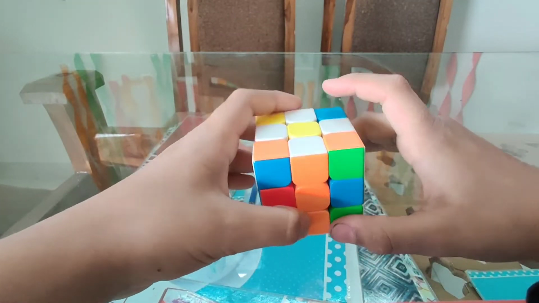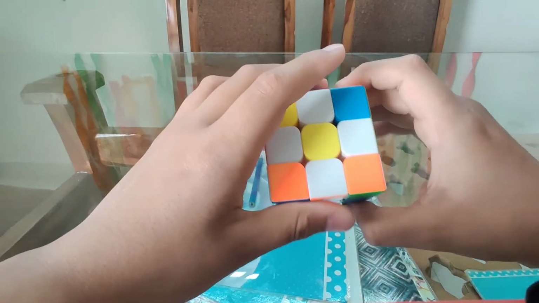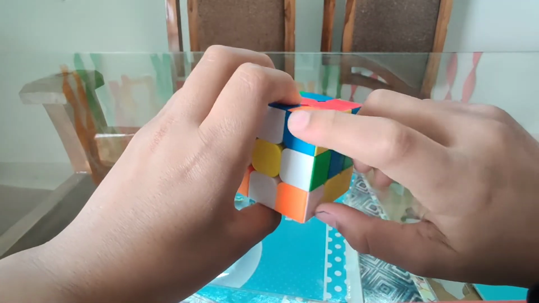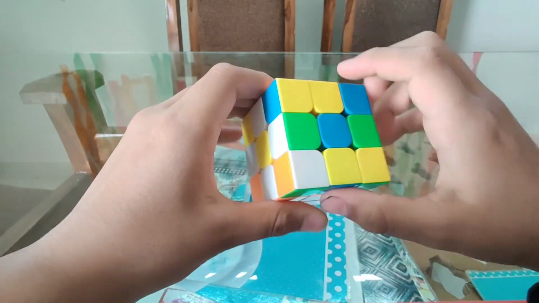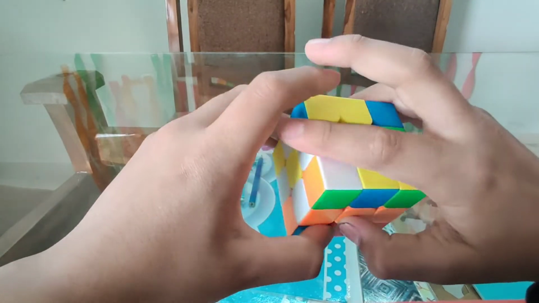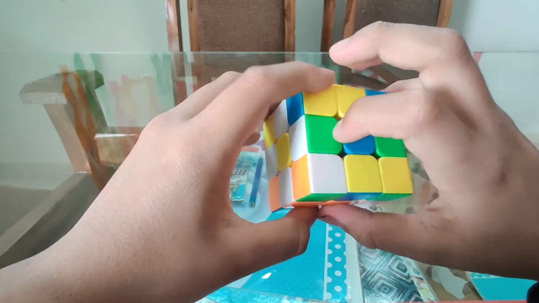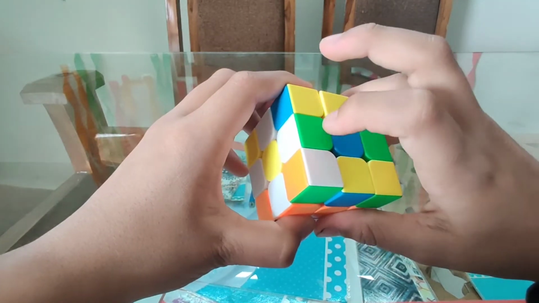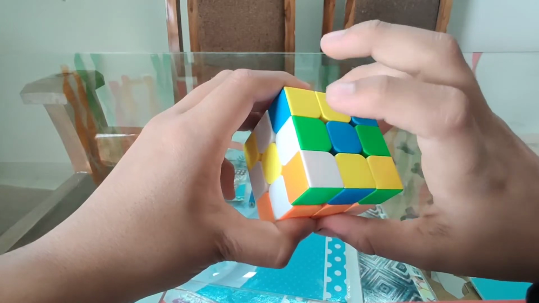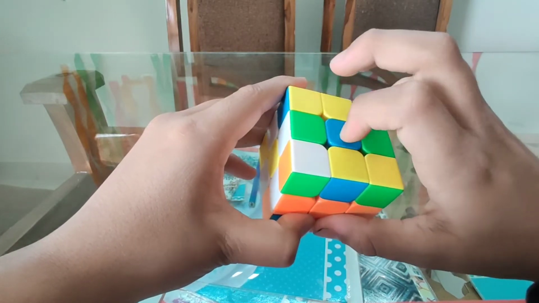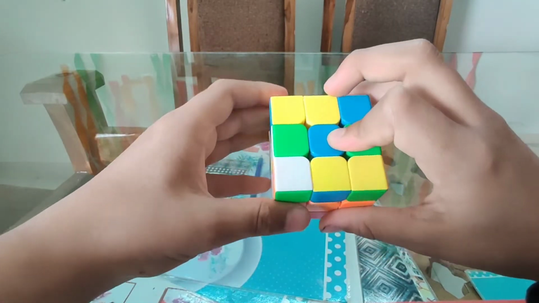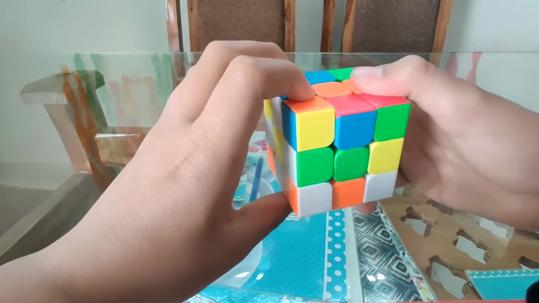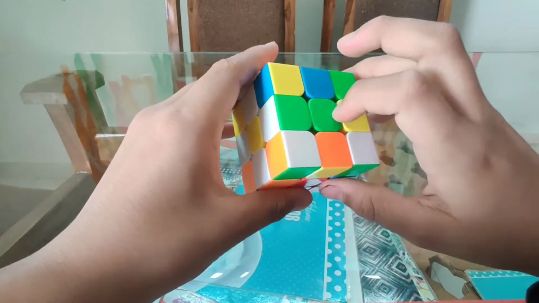It's very easy. Now an edge has two colors and a corner has three. So the edge's second color, you have to match it with its center. Like this edge's second color is green, and green should be matched with its center. Now we have to find the green center. Is it here? No. Is it here? Yes. Now it is matched.